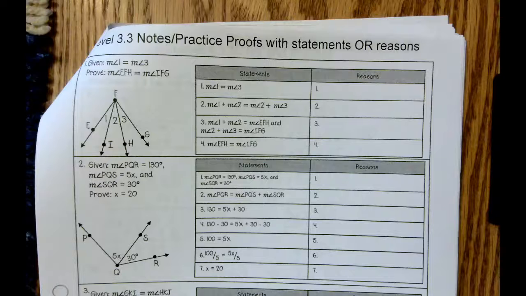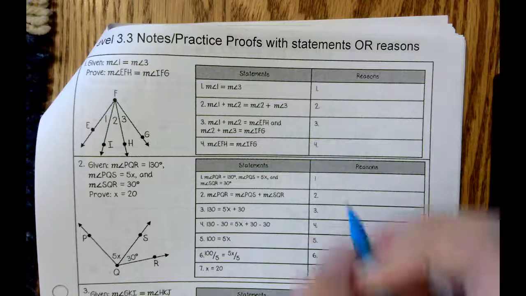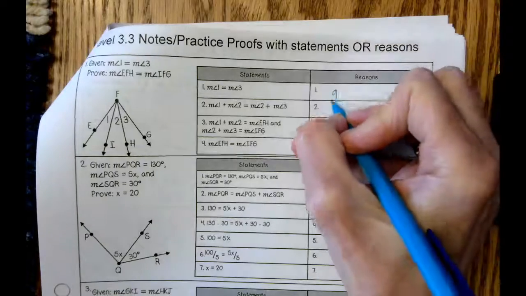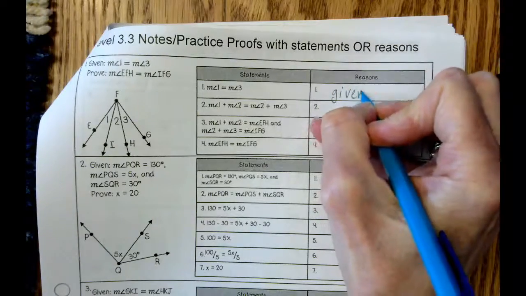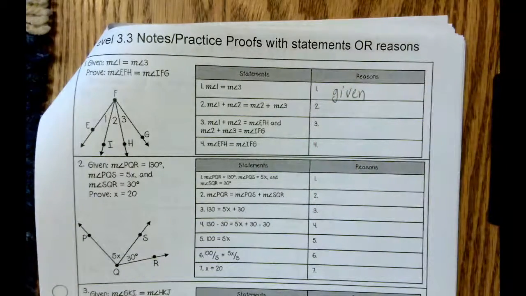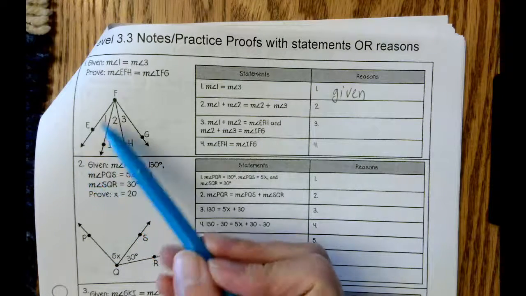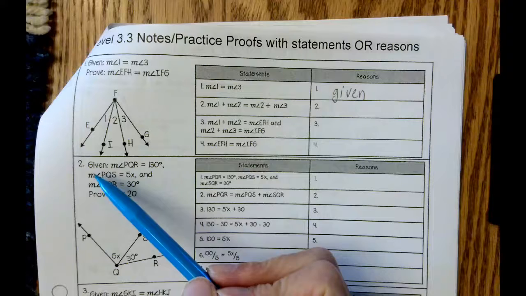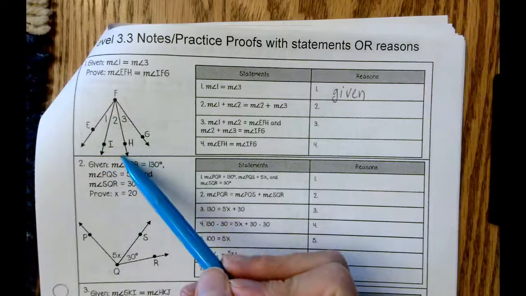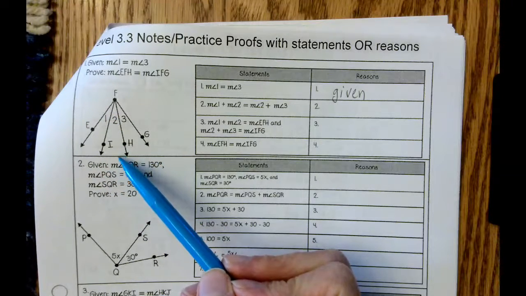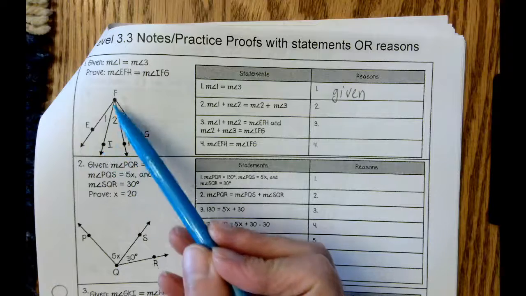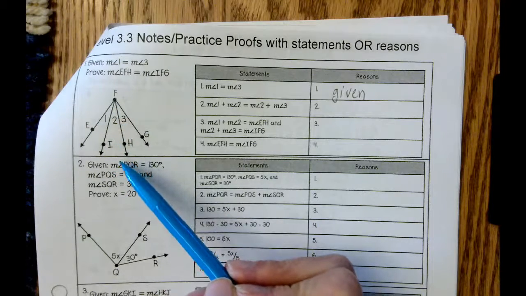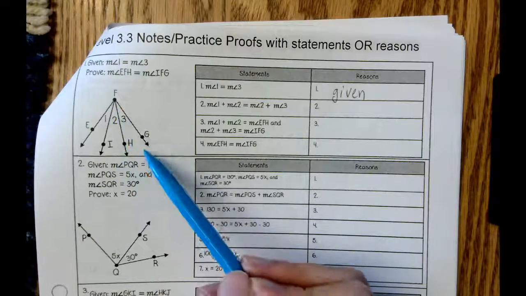So the first part here is that the measure of angle 1 equals the measure of angle 3. That is given. So our next statement here is that the measure of angle 1 plus the measure of angle 2 is equal to the measure of angle 2 plus the measure of angle 3.